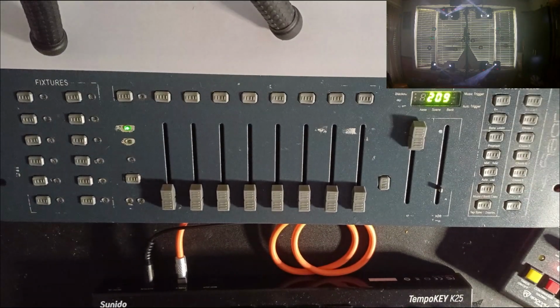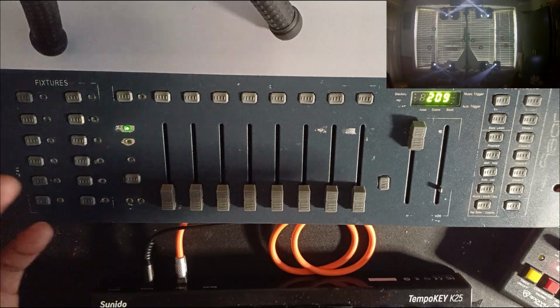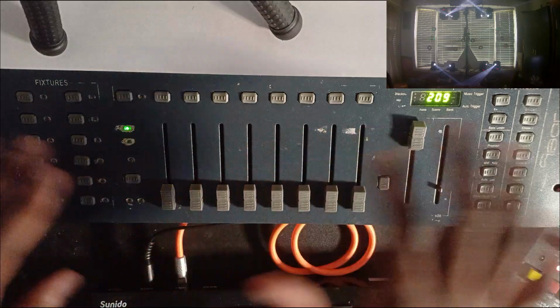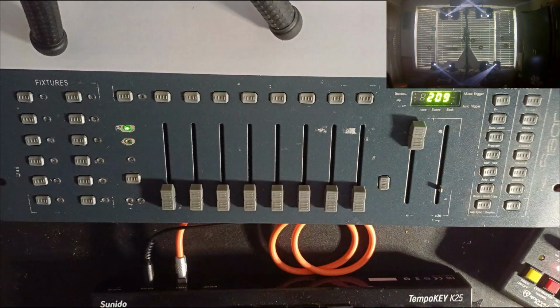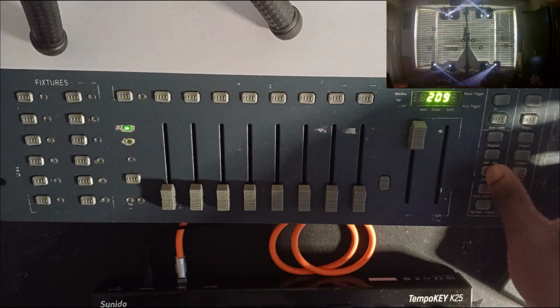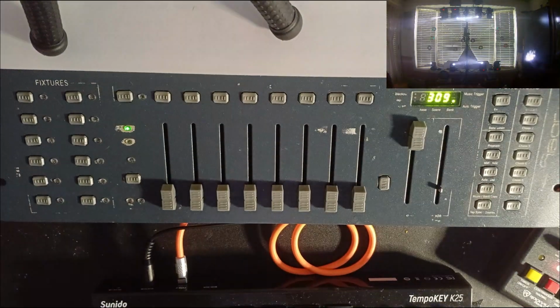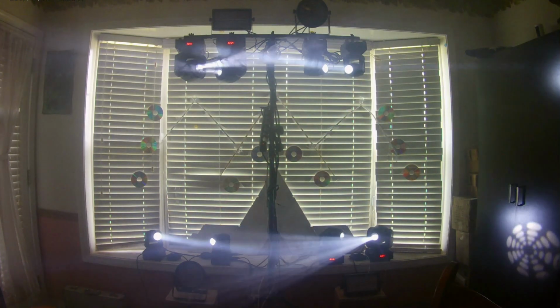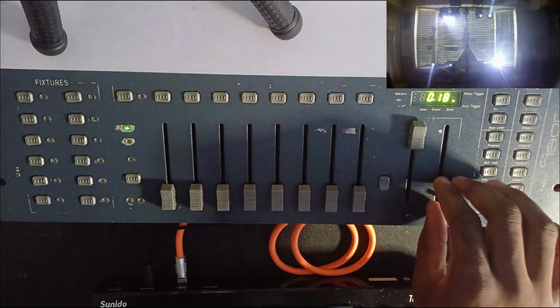So let's go back down. Just a disclaimer, this controller is kind of old because I got it back in Christmas 2016, so it's pretty worn. As you can see, the letters and stuff have faded. And so, yeah, that's how you make a chase. You can make it smoother, more subtle, or you can go really fast.